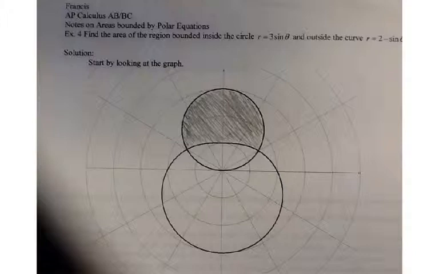And what we're trying to do here is we're trying to find the area bounded inside the circle, r equals 3 sine theta, and outside the curve, r equals 2 minus sine theta. And so when you plot these on your calculator, or maybe using Desmos or something like that, this is the region we can see the circle. So we want inside the circle, but we want outside the other curve. So we're leaving out this portion of the curve over here. We don't want that included in our area that we're finding. We're just looking at all this stuff up here and trying to calculate that.